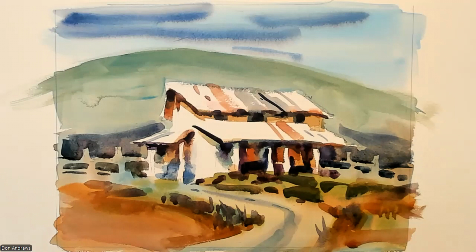I want you to start using trees in your composition to create contrast. Don't just paint them where they are. Trees are one of the few things in a natural scene that are more vertical than horizontal. The trees may not have been there in reality, and if they were there, I'm not going to paint them just where they happen to be. I'm going to place them strategically on the page.